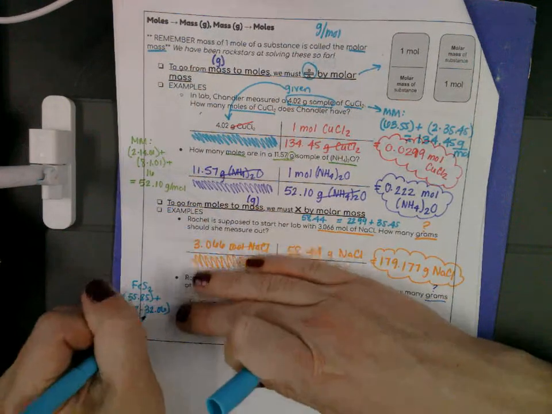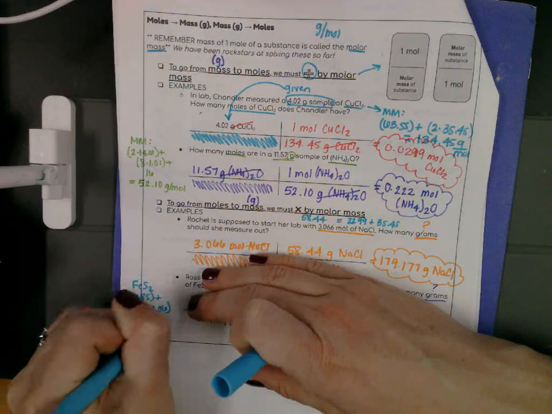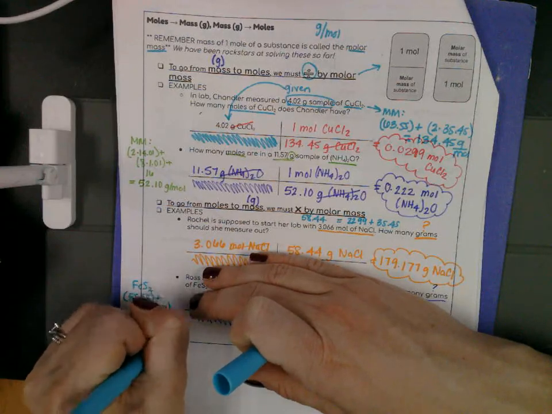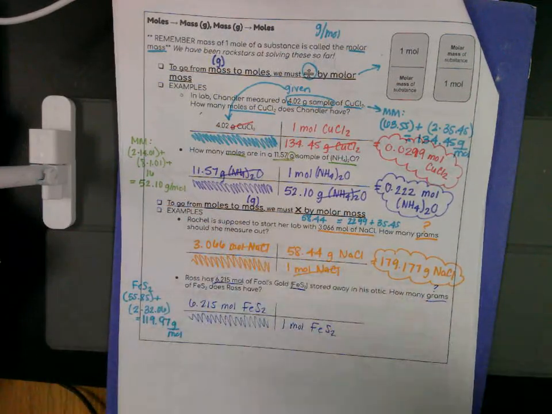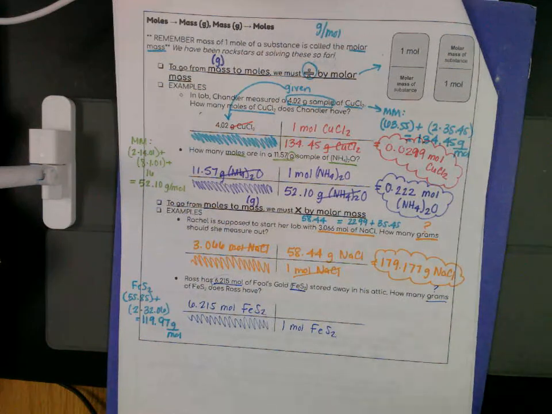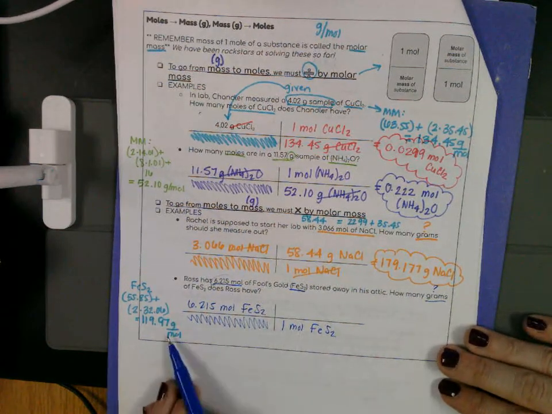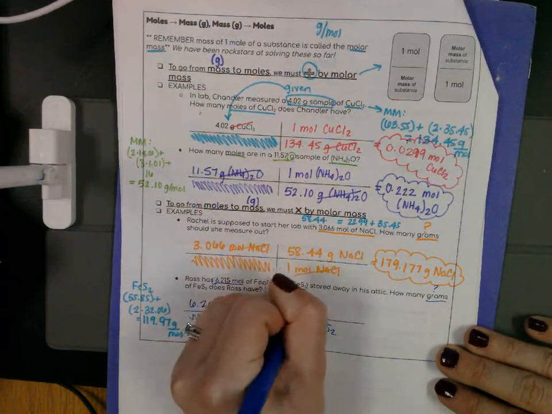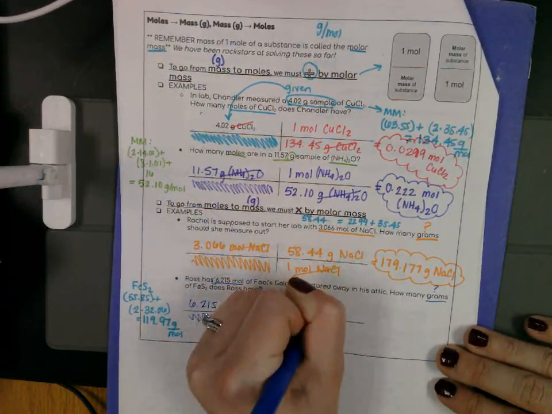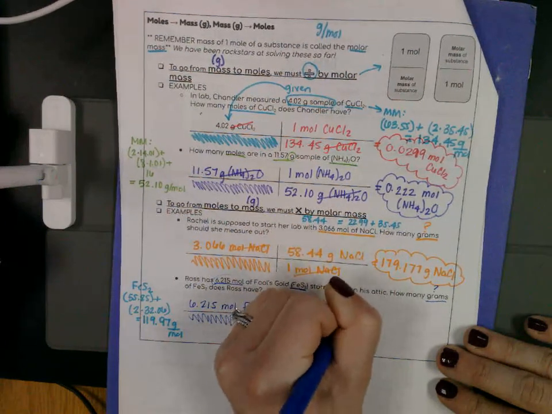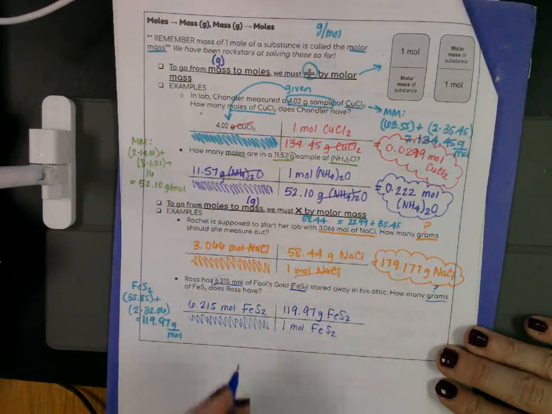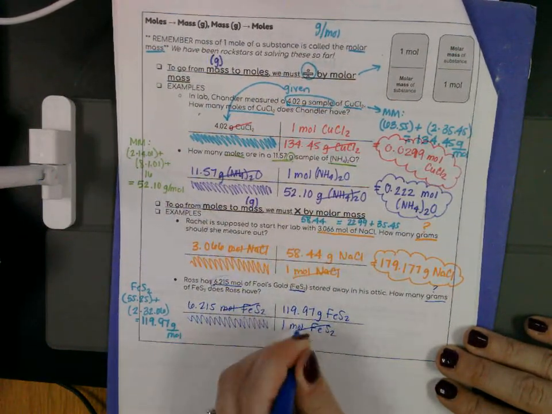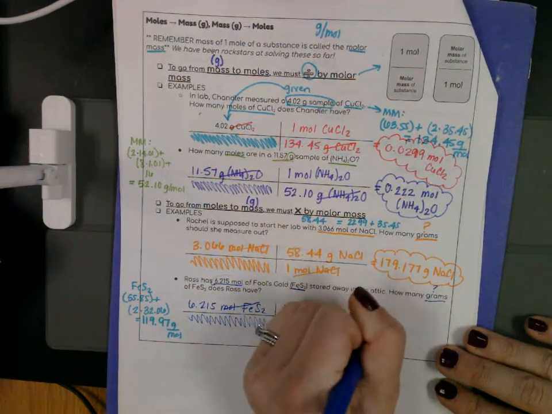And that comes out to 119.97 grams per mole. And we already have our per mole part listed. And so we just have to say there's 119.97 grams of FeS2. Moles cancels, left with grams.